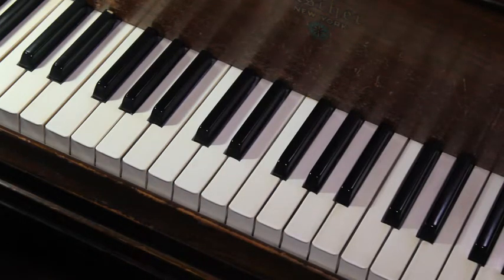As you may remember, the musical alphabet uses the letters A, B, C, D, E, F, and G. After G, it goes back to A again. So let's look at the piano keyboard and name some of the notes.